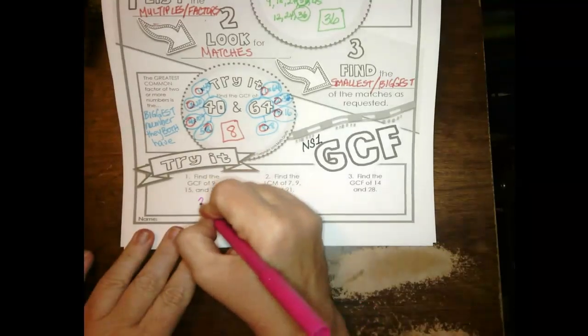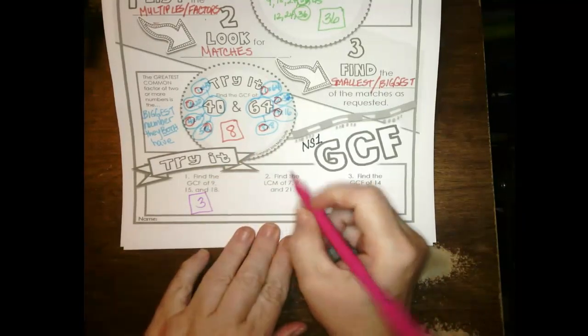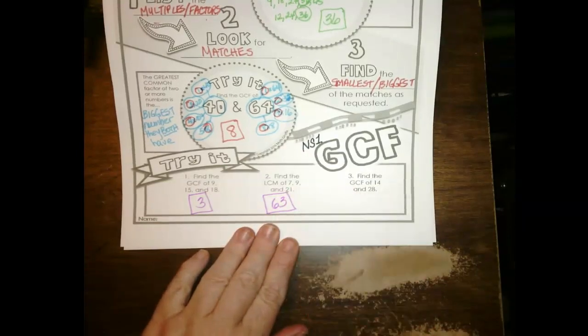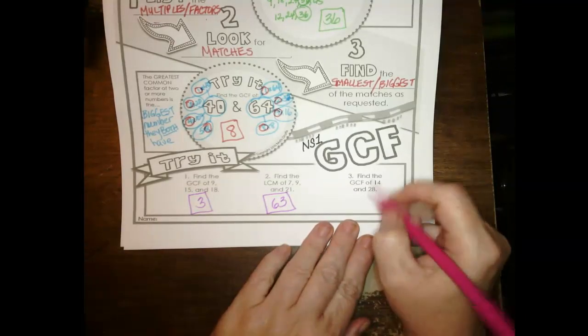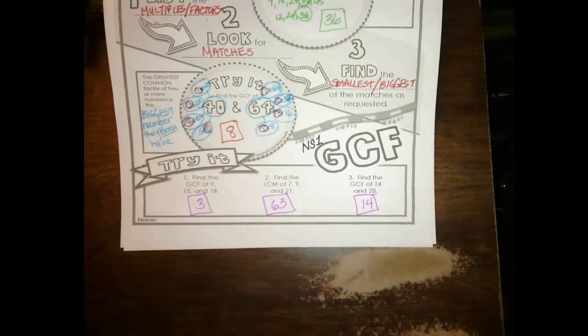This one, the GCF is 3. Number 2, the LCM is 63. And for number 3, the GCF is 14. So if you did not get those answers, you need to ask, Miss Issel, how come my answer didn't come out like that?